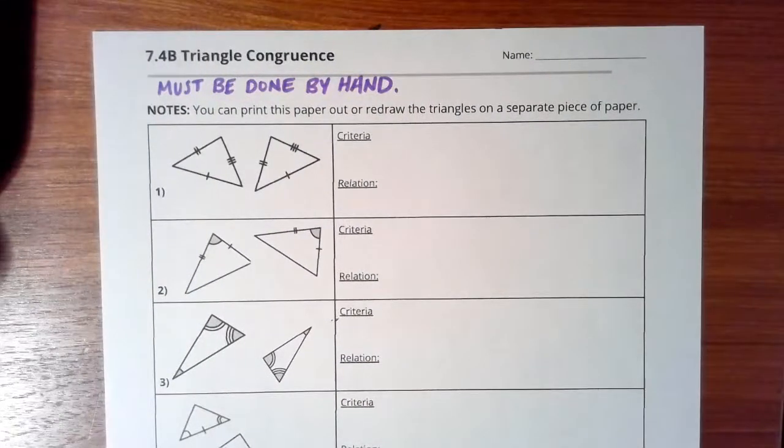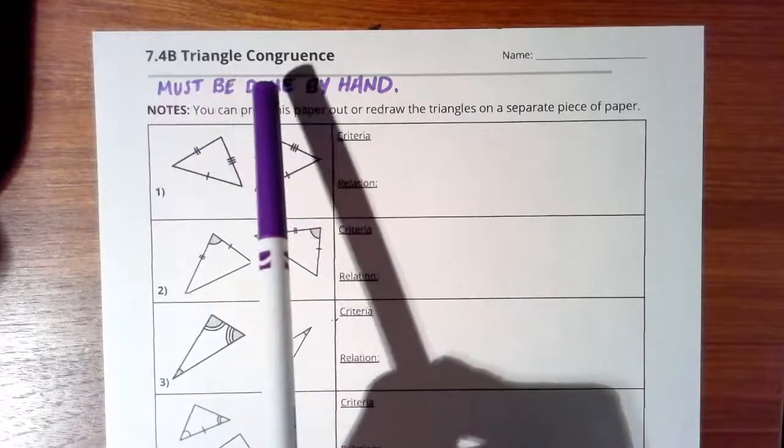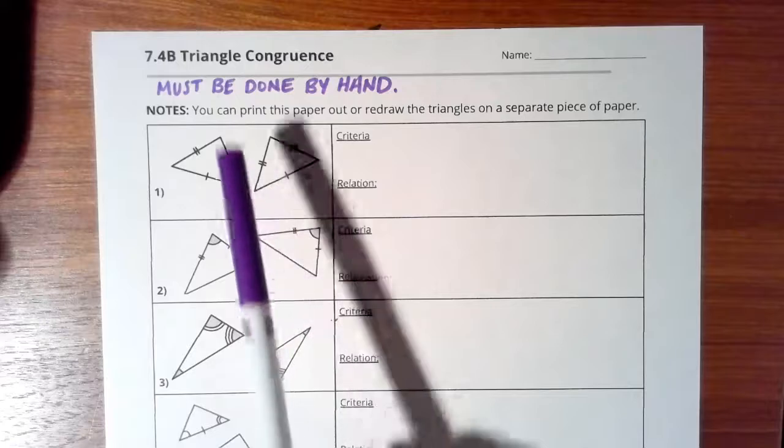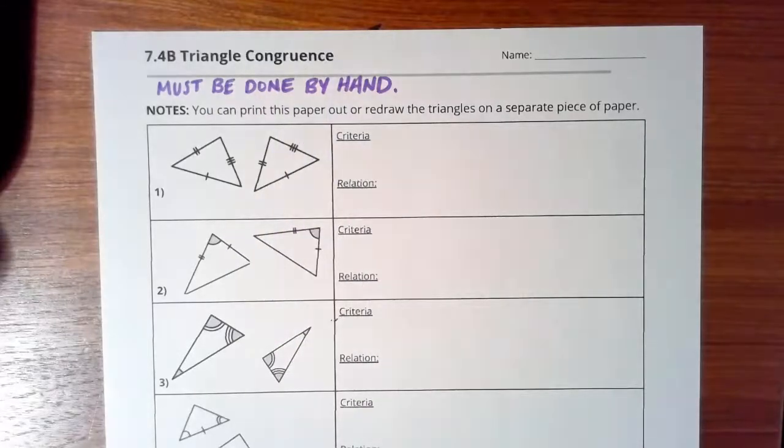These are the notes for 7.4b, triangle congruence, and I do want you to write these notes by hand, and the reason for that is because when you're writing it by hand, it helps with your retention of the material.